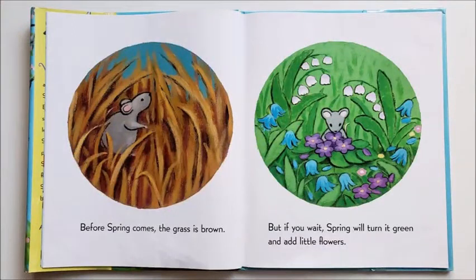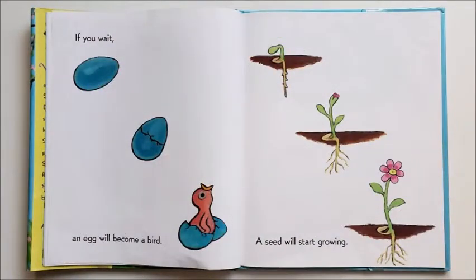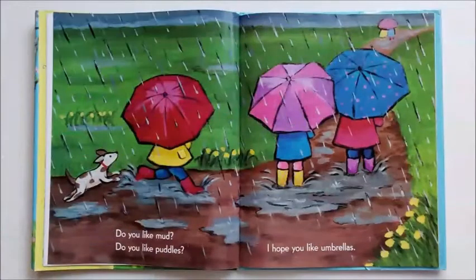Before spring comes, the trees look like black sticks against the sky. But if you wait, spring will bring leaves and blossoms. If you wait, spring will make the leftover mounds of snow smaller and smaller and smaller until suddenly they're gone. Before spring comes, the grass is brown. But if you wait, spring will turn it green and add little flowers. If you wait, an egg will become a bird. A seed will start growing. Spring comes with sun, and it comes with rain, and more rain, and more rain. Do you like mud? Do you like puddles? I hope you like umbrellas.